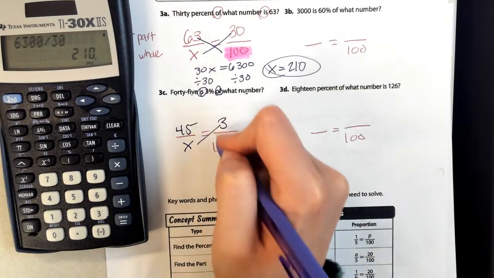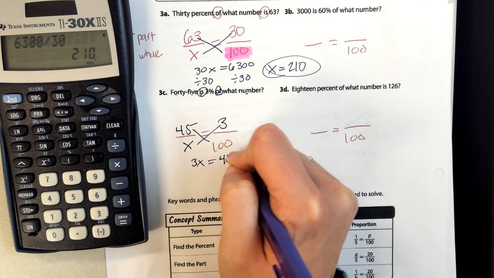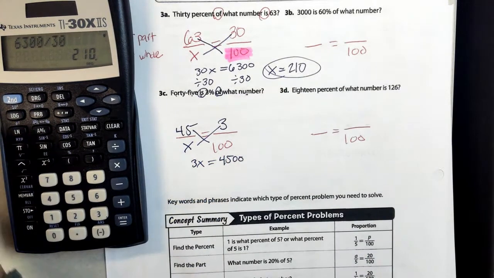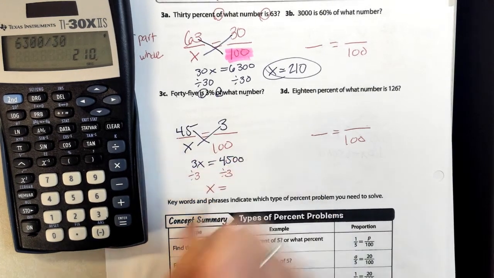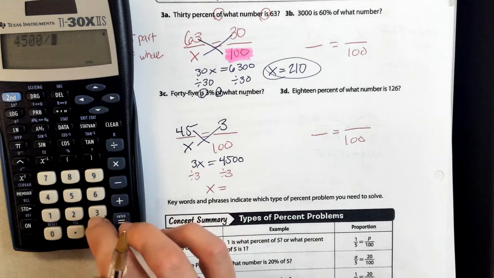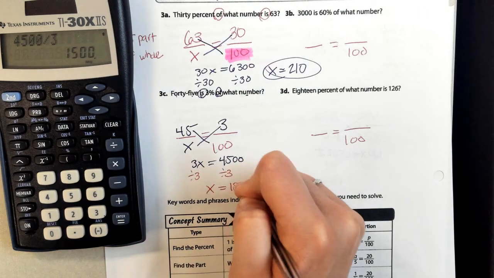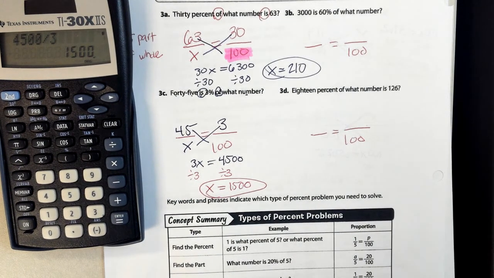We do our cross products. 3 times x is 3x. 45 times 100 is 4,500. Divide by my coefficient on both sides, and x would be equal to 1,500. And again, it says what number, so that's a good enough answer. We don't need a label on it.